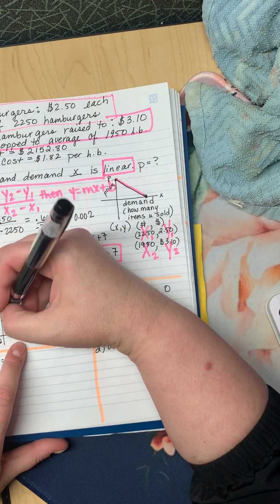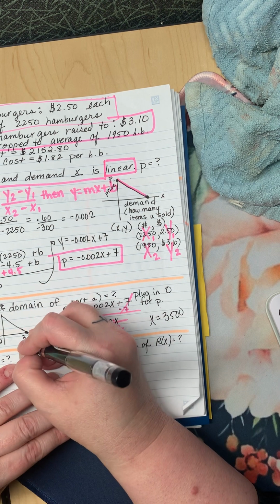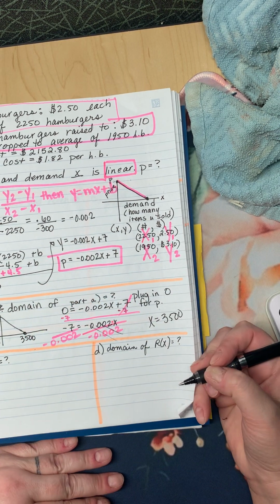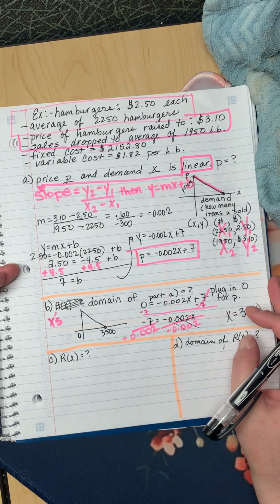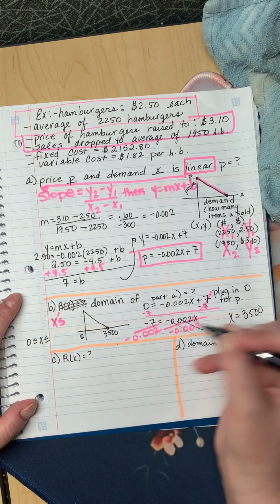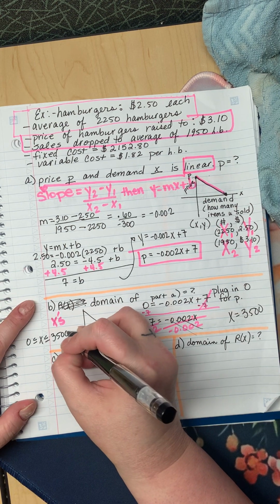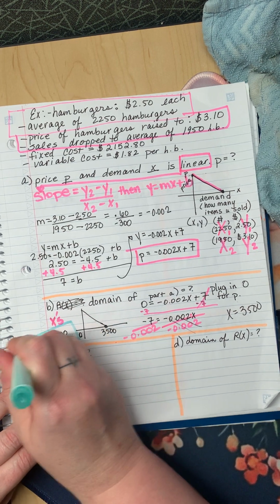So this is saying that that line goes from 0 to 3,500. That's the domain. Only we need to write it using some alligators. So maybe 0 less than or equal to x less than or equal to 3,500. Hey, that's the domain.